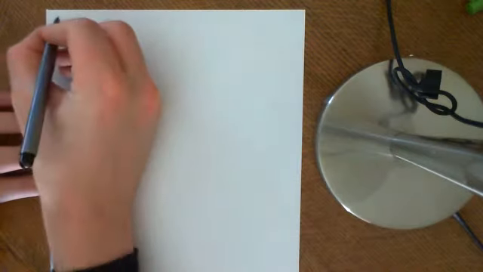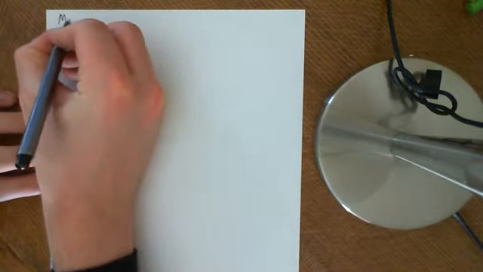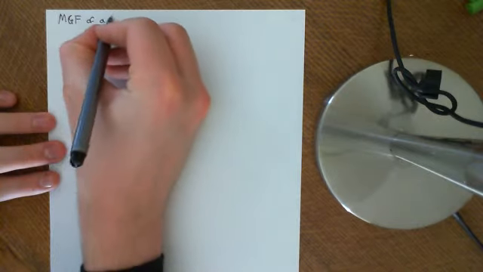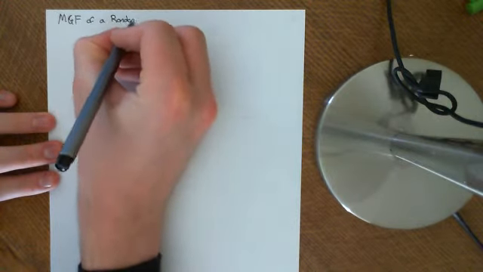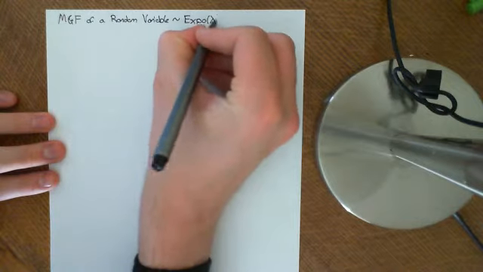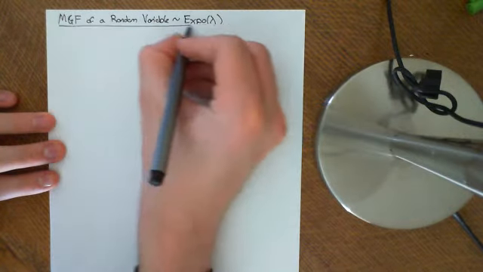Okay, so welcome to this next video in the theory of probability. In this video we're going to discuss how to calculate the moment generating function, the MGF, of a random variable which is distributed exponentially, with some parameter lambda. This is the setup we have.